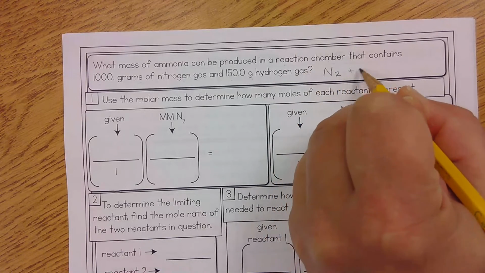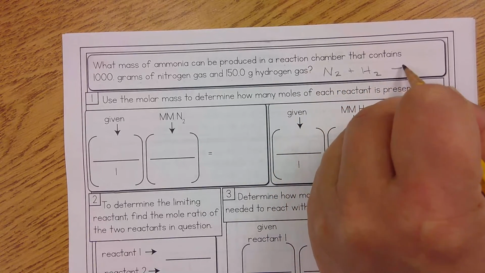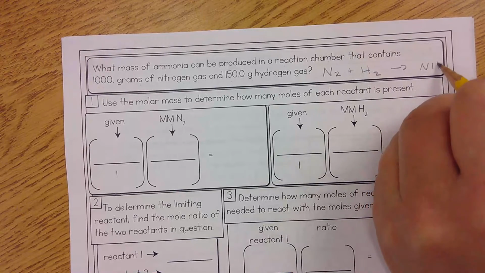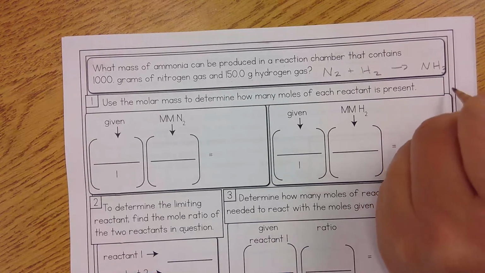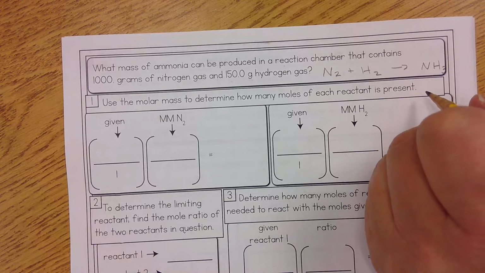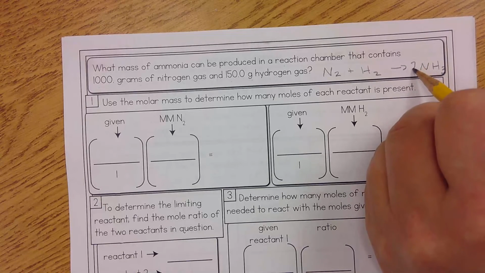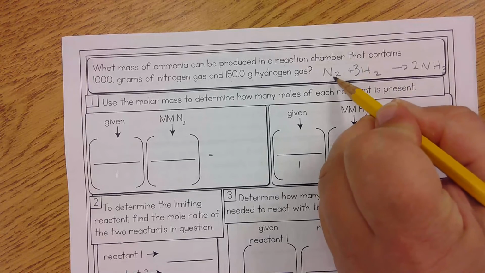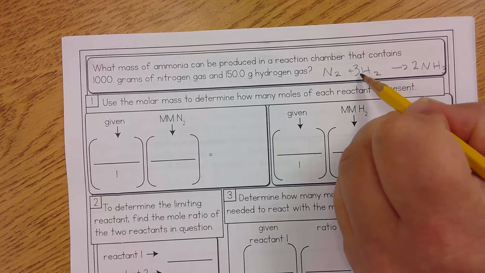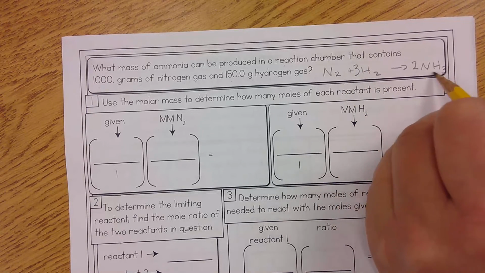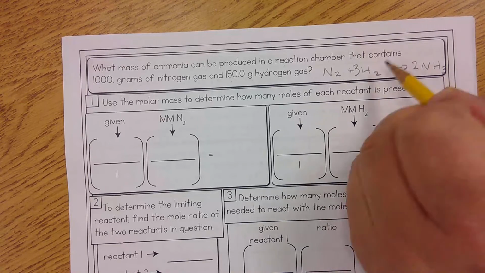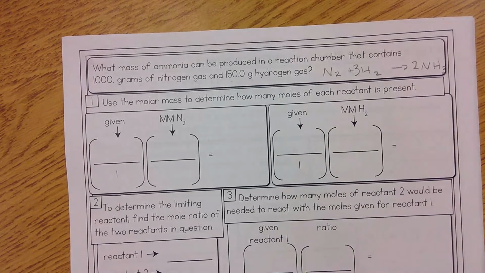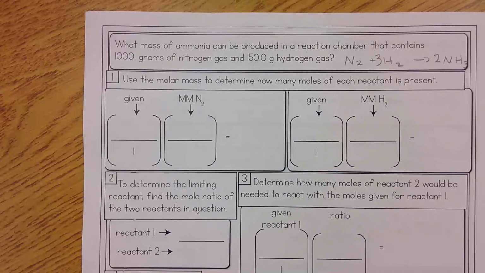Nitrogen gas plus hydrogen gas makes ammonia, NH3. But of course, we have to balance that. So I need to put a 2 here and a 3 here. Now I have 2 nitrogens, 3 times 2, 6 hydrogens, 2 times 3, 6 hydrogens. So now my equation is balanced, and I can move on to answer the problem.